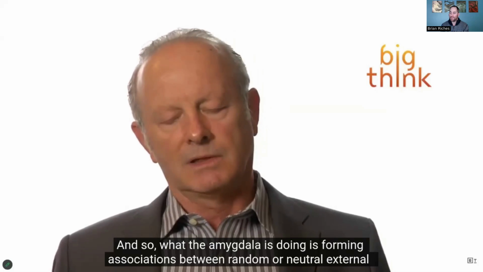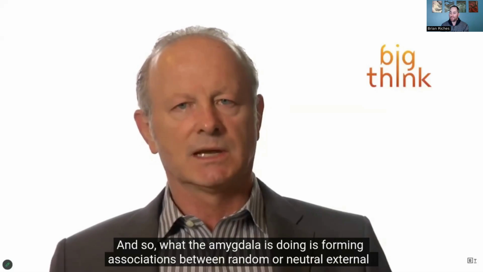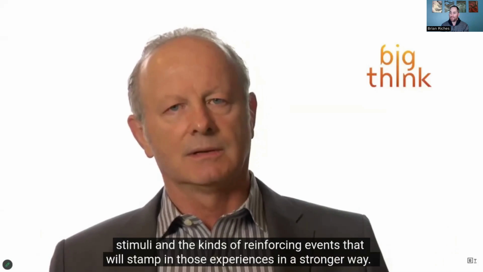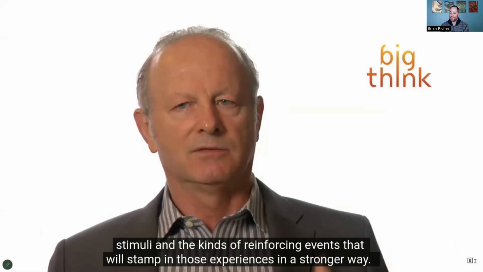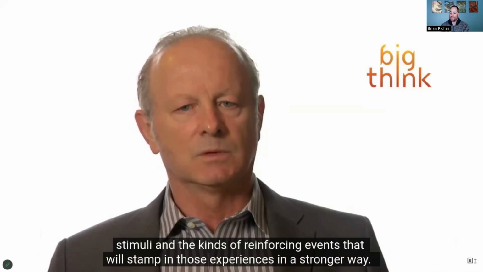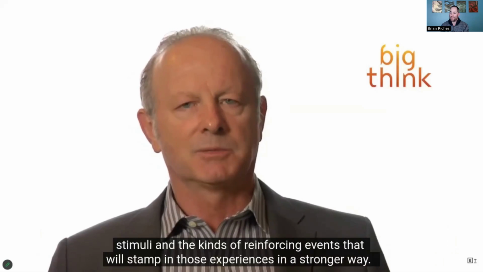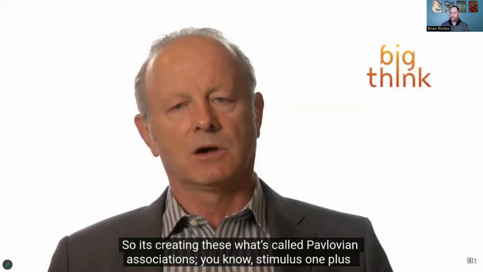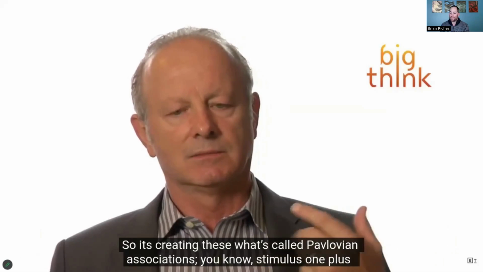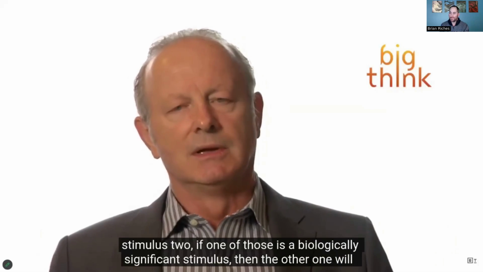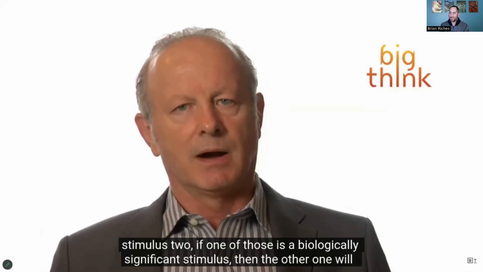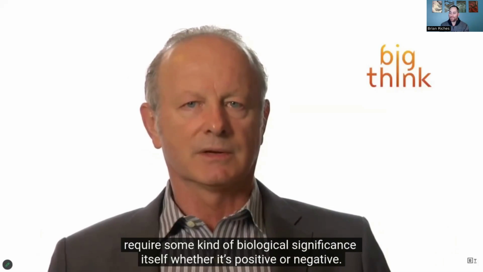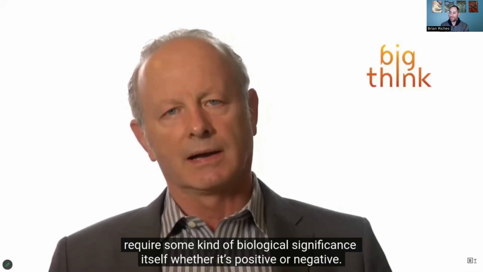And so what the amygdala is doing is forming associations between random or neutral external stimuli and the kinds of reinforcing events that will stamp in those experiences in a stronger way. So it's creating what are called Pavlovian associations, stimulus 1 plus stimulus 2. If one of those is a biologically significant stimulus, then the other one will acquire some kind of biological significance itself, whether it's positive or negative.